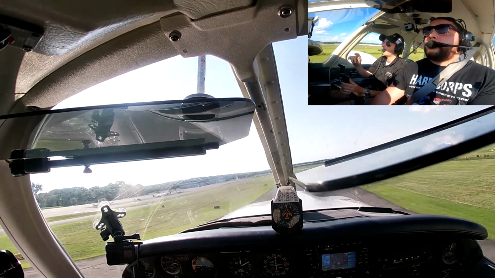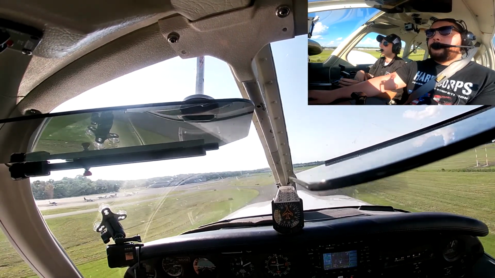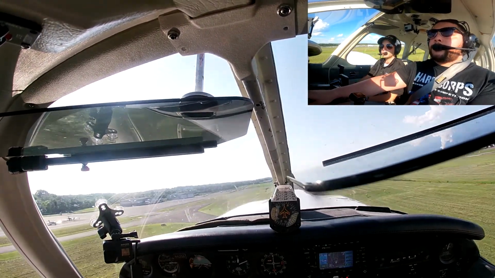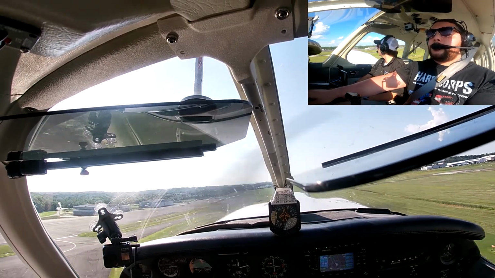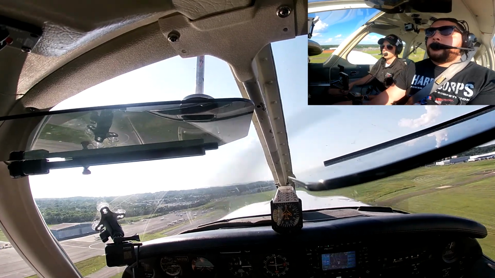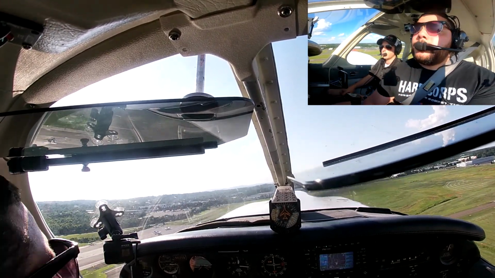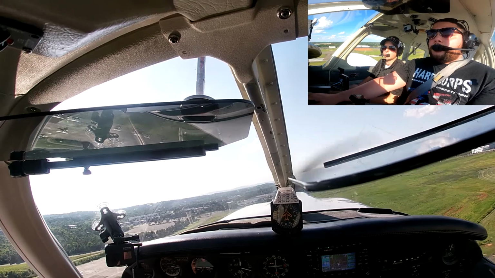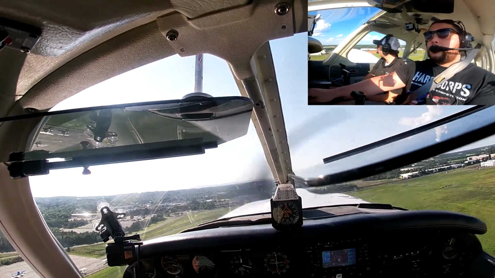Once you get some airspeed, one notch of flaps, start climbing. Once you're at 70 knots and a positive rate of climb, which means you're getting further and further away from the ground, another notch. And now you leave the last one until you're at 500 feet.